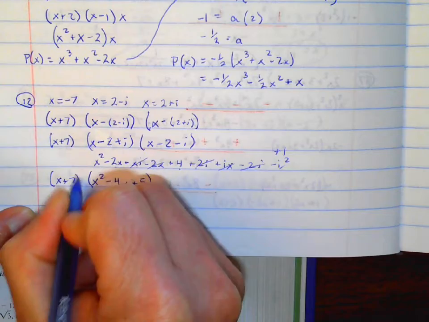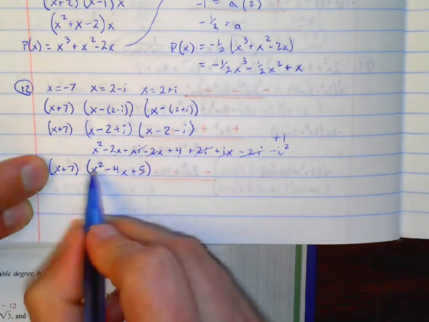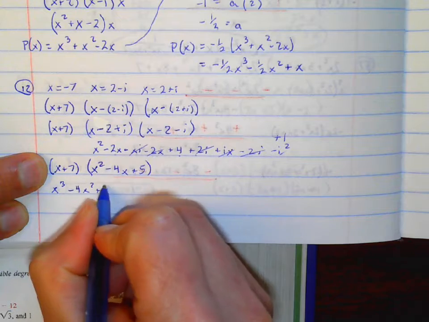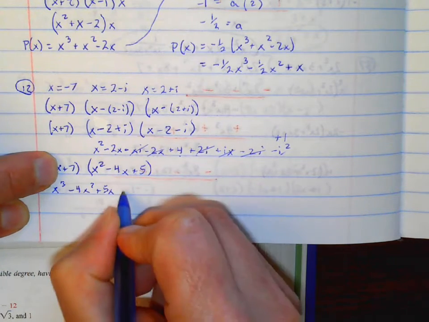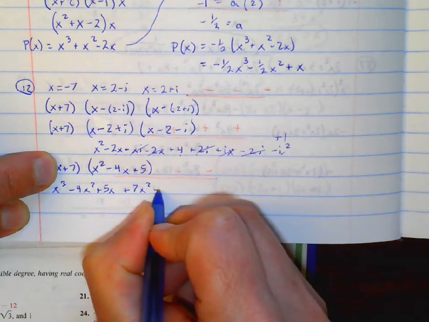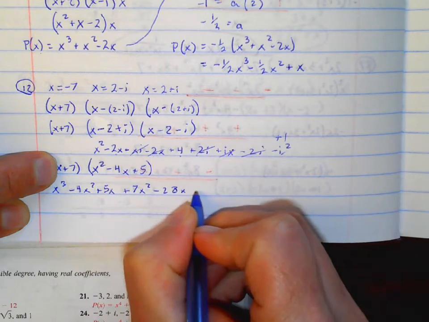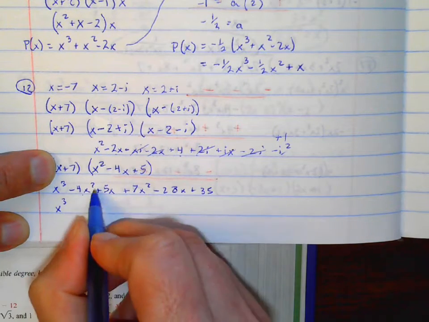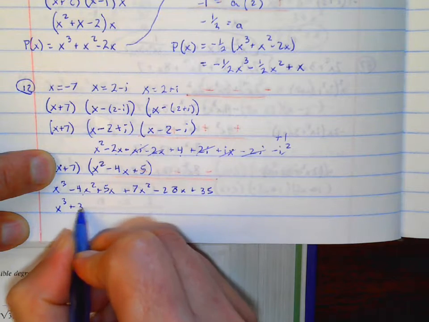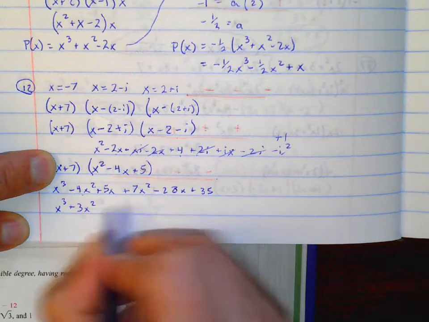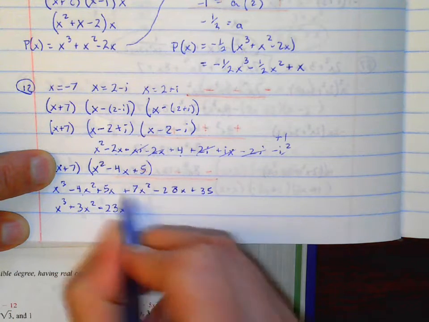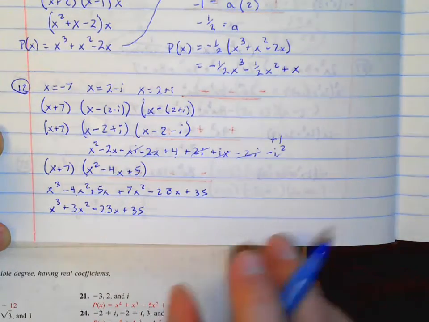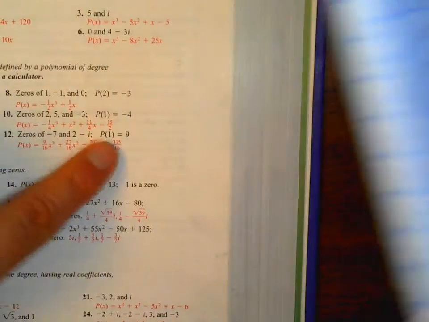You have to multiply that by the x plus 7 there yet. So that's x to the third minus 4x squared plus 5x. Take the 7 through, plus 7x squared minus 28x plus 35. Adding like terms, this one and this one be plus 3x squared. Adding those would be negative 23x and plus 35. Okay, but we know it has to go through, in number 12, it has to go through the point 1, 9.